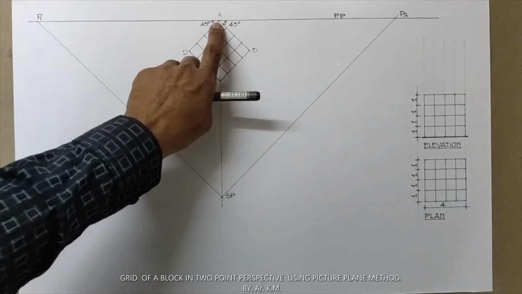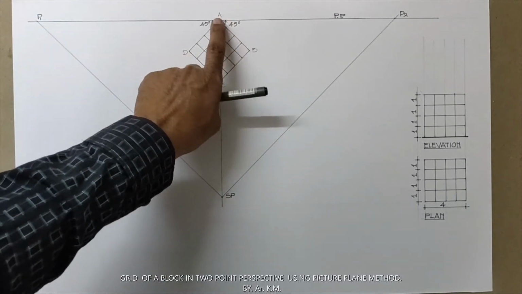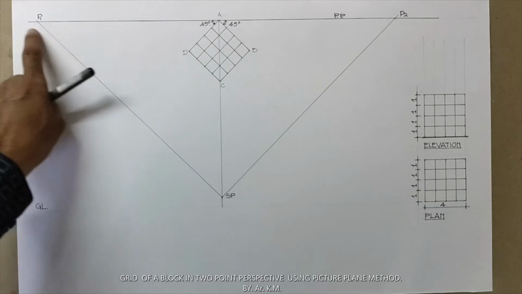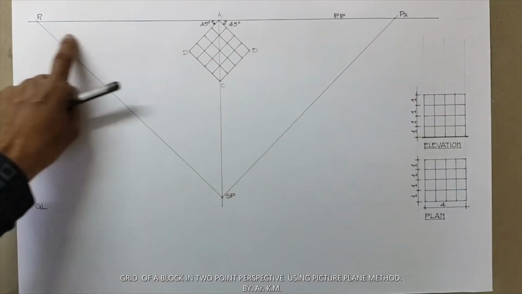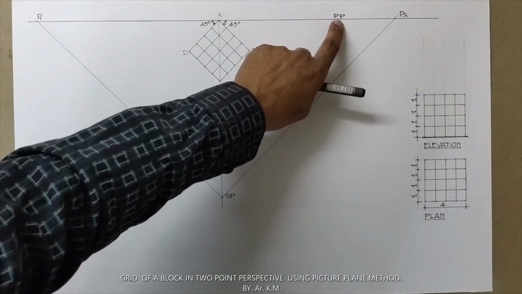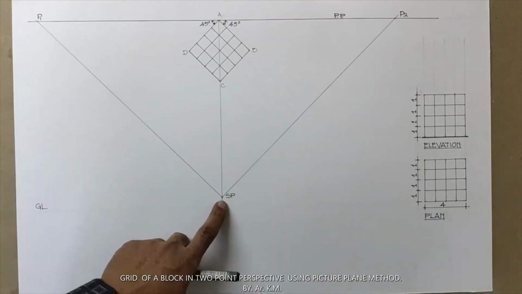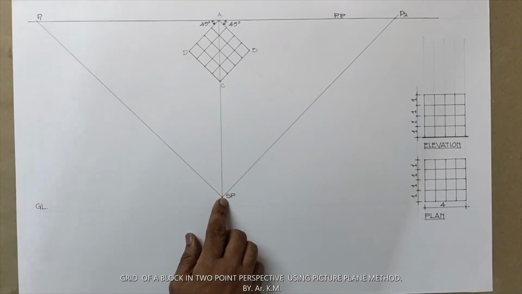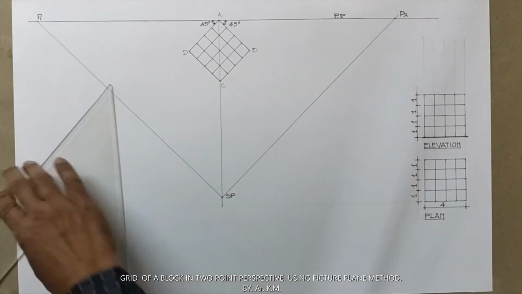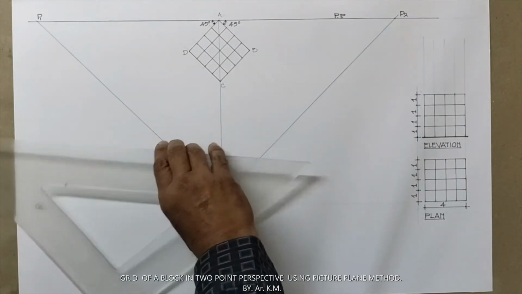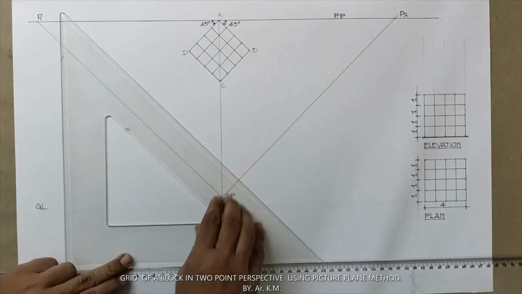On the top where it is marked as A, the plan is marked as A, B, C, D. From A, we are drawing a continuous straight line on the top, and that becomes our picture plane. Once the picture plane is done, second point is we have to come down and fix our spectator point, or SP, which I have fixed here. Once the SP is fixed, then we should get our vanishing points.